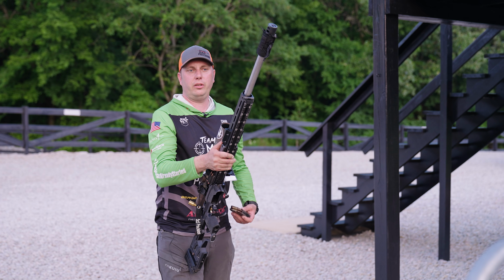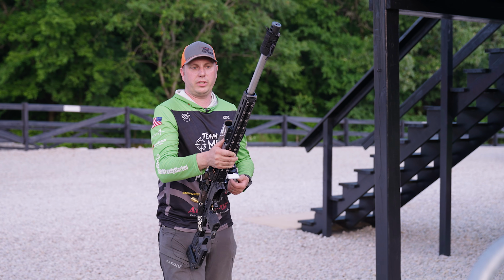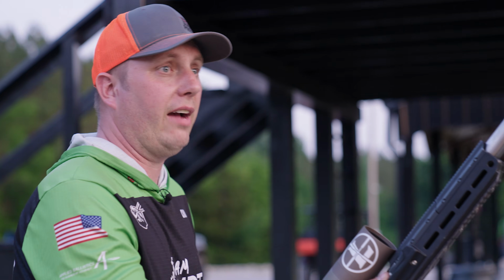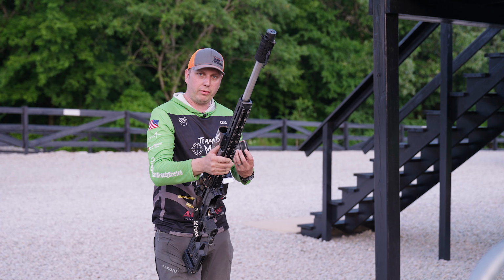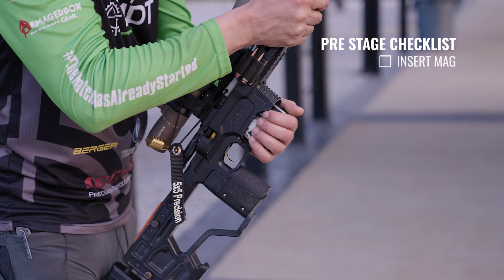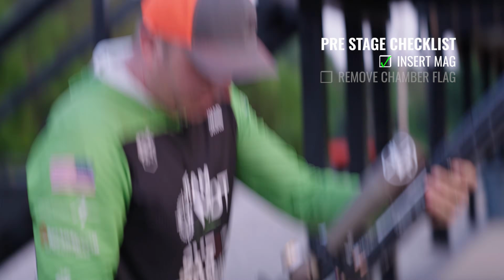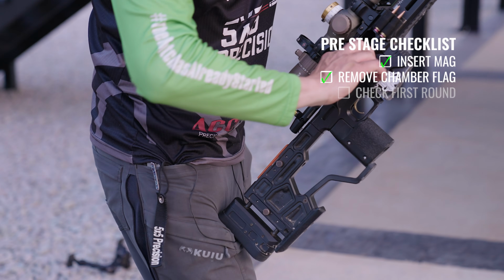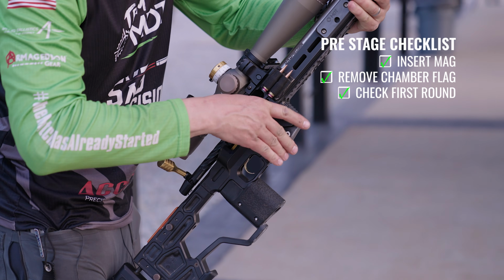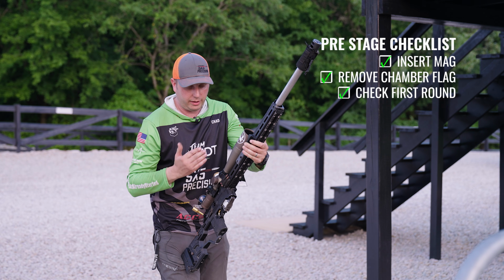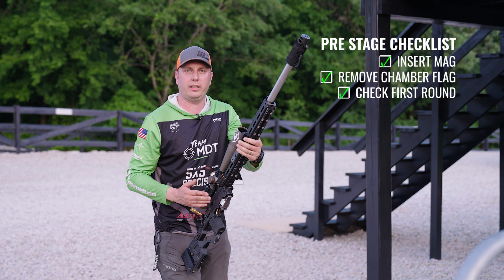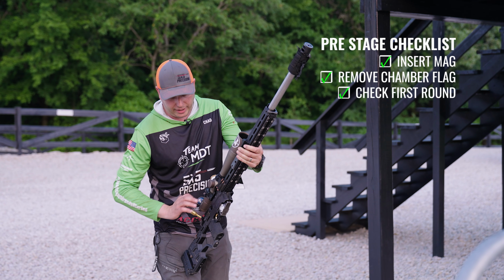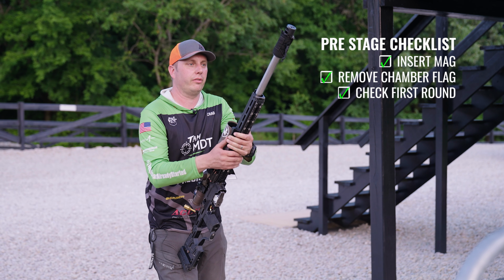All right, so the first thing you do when you come up to the stage, the RO is going to ask you, do you understand the course fire? After that, they're going to ask you to load and make ready. The first thing I do is put my magazine in, remove my chamber flag, stick it in my pocket, and I check my first round. I want to make sure that this round is fully seated in my mag and it looks normal. That's one of the things I do every single time because I've seen a lot of people start the stage and then they have a mag issue or they have a feeding issue on that first round.